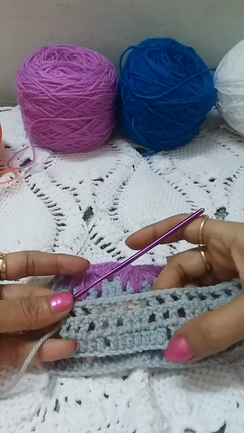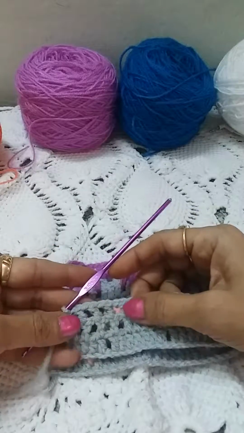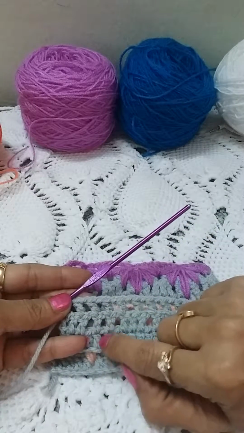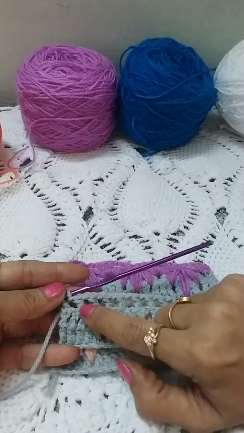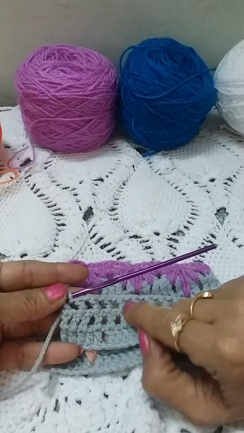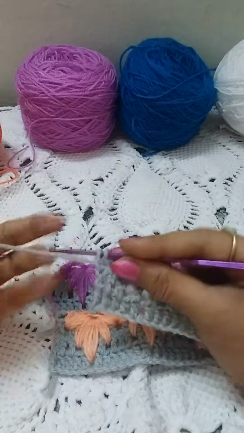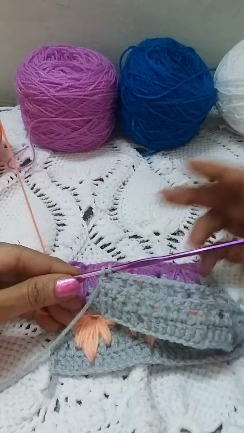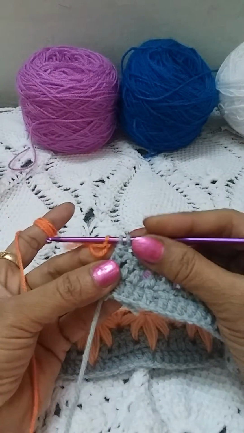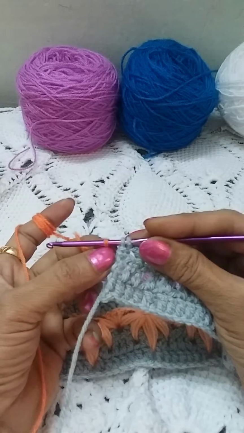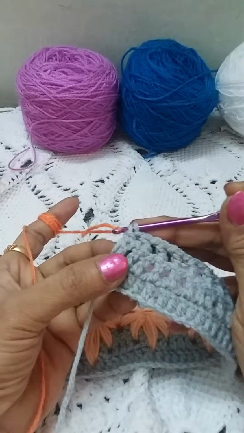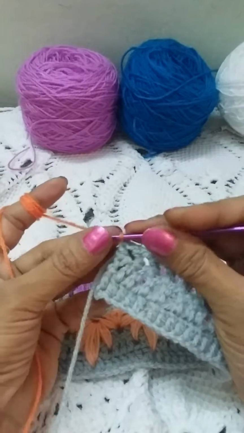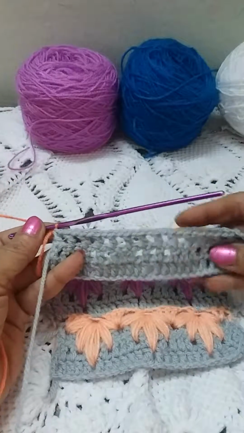After making these 3 rows, here we are making the pyramid of windows. And we will work in these windows of the V shape actually. So switch to a new color. When 2 loops are left, we will add our new color here. Make a loop with the color and pull that loop through these 2 loops. And this is how we add the new color.